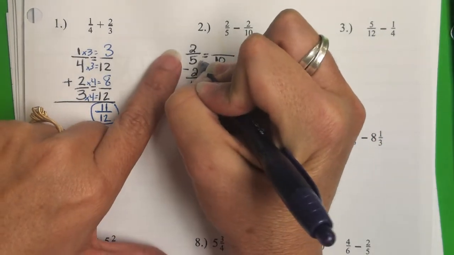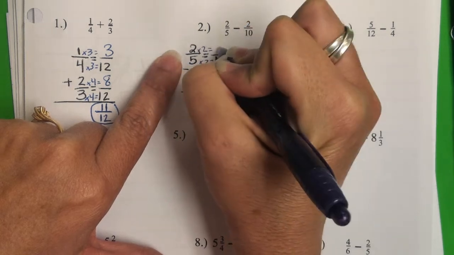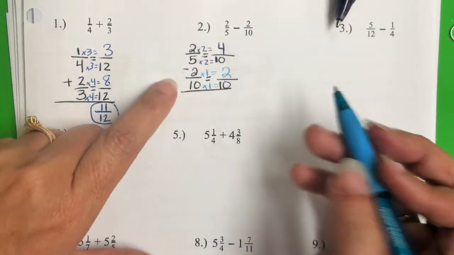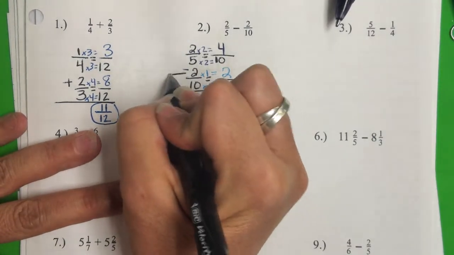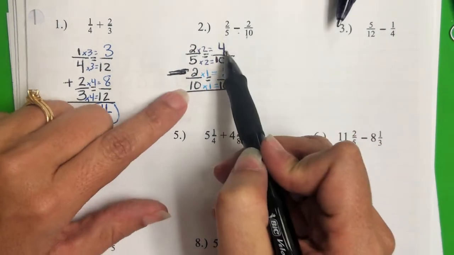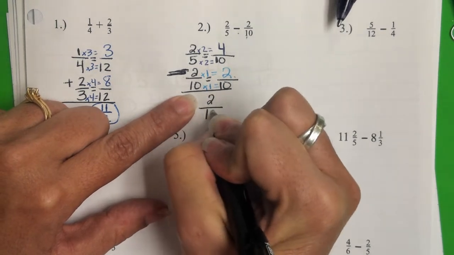And then 5 times 2 is 10. 2 times 2 is 4. So I have a 4 and a 2. I go over here and I check my symbol, even though it's kind of flying in a weird spot over here. It is subtraction. So 4 minus 2 is 2 tenths.